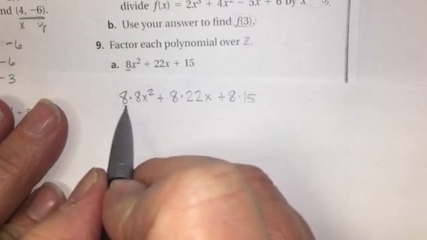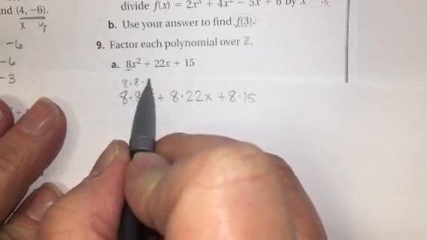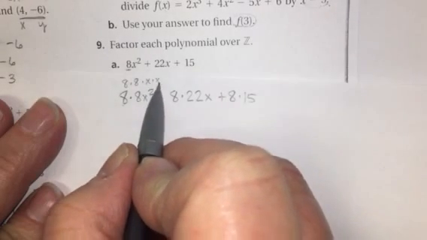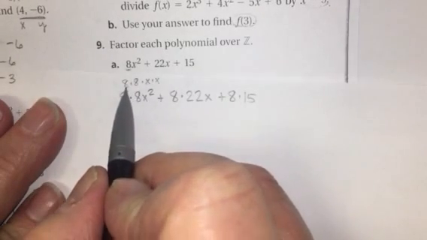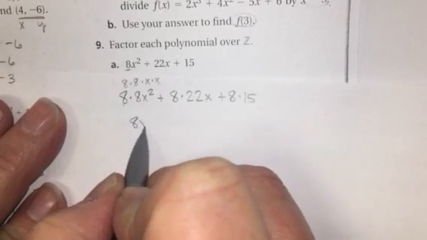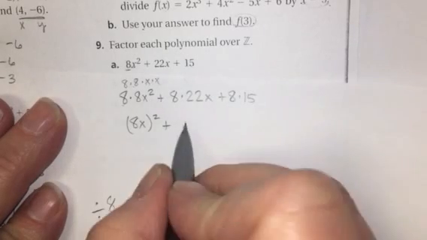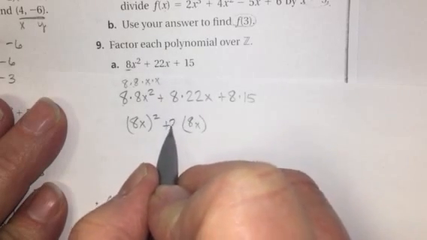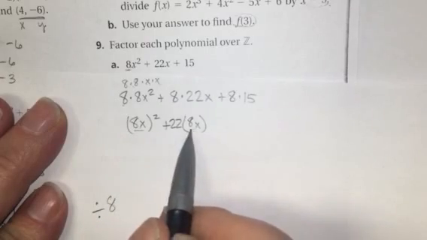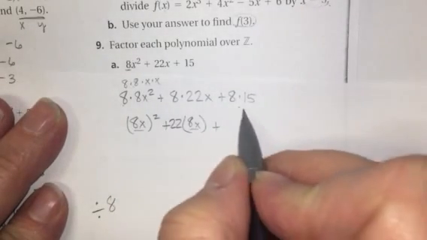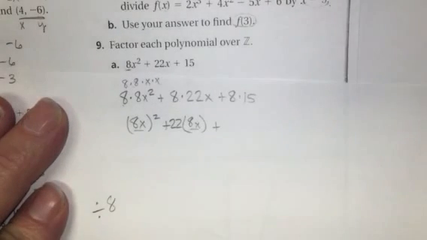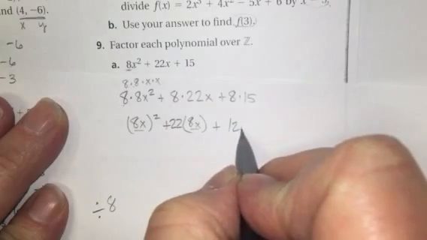But what that allows me to do is take this 8 times x times x, x squared is x times x, and I can rearrange these factors so that I have an 8x times 8x, which means I have 8x squared. Rearrange these factors and multiply the 8 times the x to get 8x, and that's multiplied by 22. Notice how I have the same group there and there. That's what I want. And then 8 times 15 is 90, I believe. Probably not right. Oh, 120. How about that? 120.